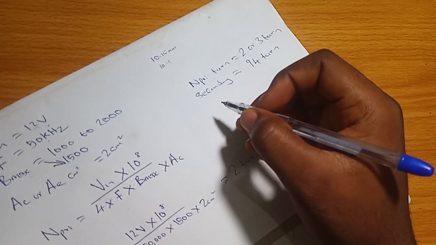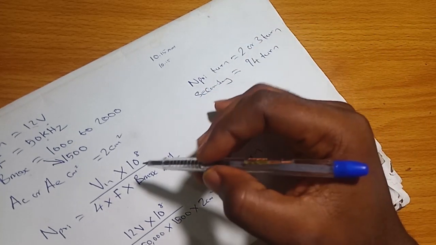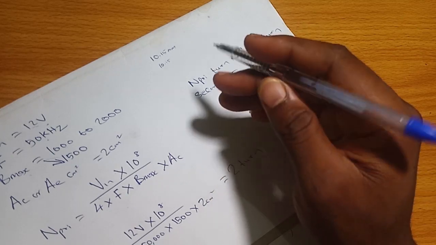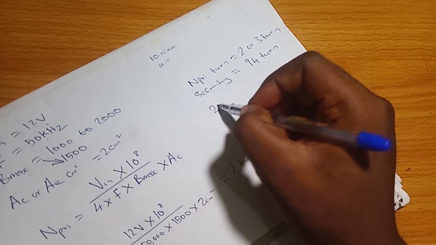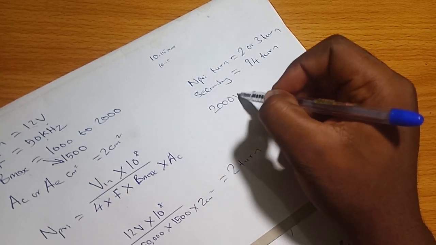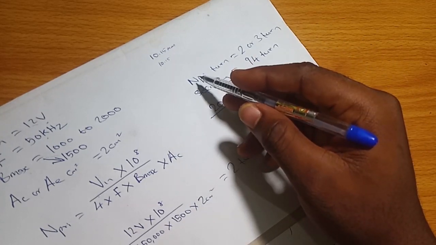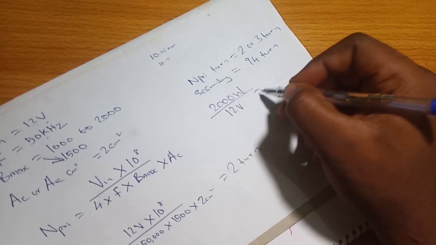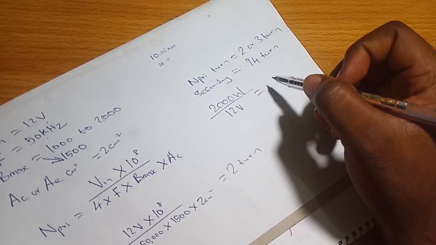To find the wire gauge of this winding, first of all, this Ferrite Core transformer has a power rating of 2000 watts. So 2000 watts divided by the primary input voltage of 12 volts will give us the current that will pass through the primary.